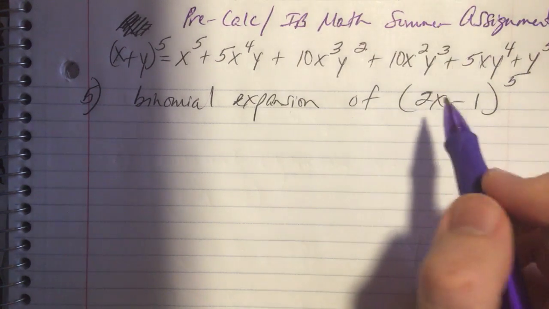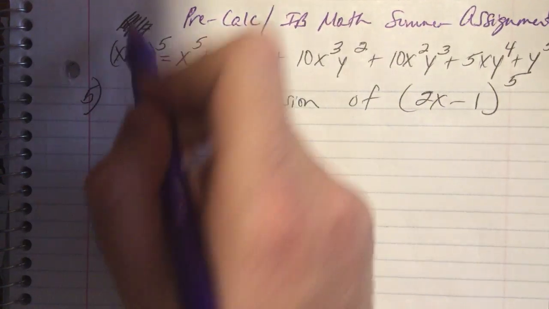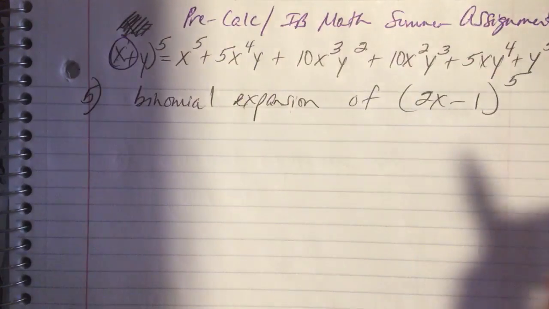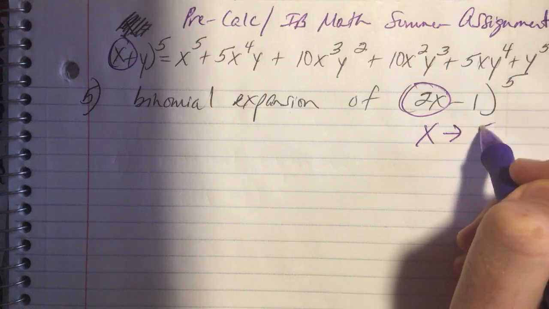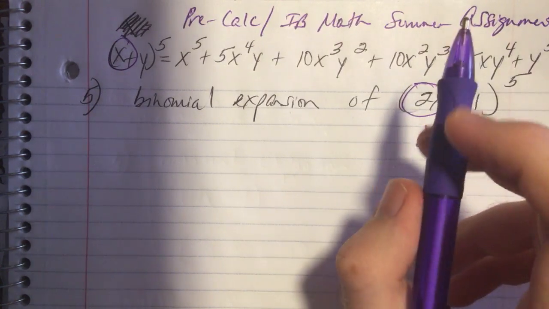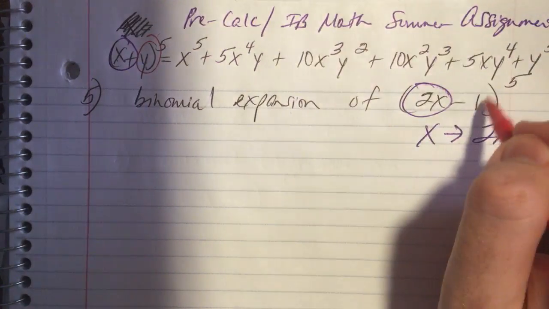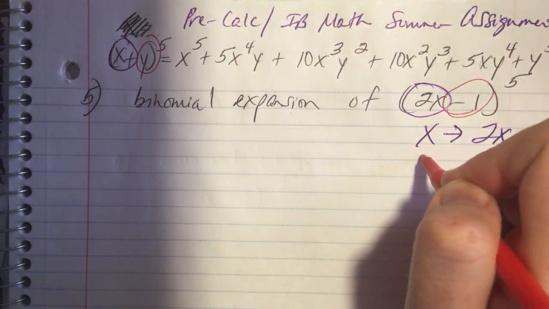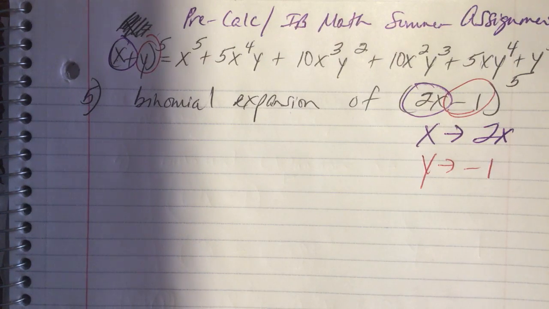What we're going to do here is we're going to treat 2x as the x term, so that beginning part of the binomial would be treated as the 2x. So wherever we see an x, we're going to substitute a 2x. In the same way, we have the y, which is the second piece of this binomial, which would be the negative 1. So we're going to trade out the y to be a negative 1. We're going to make those substitutions into the original setup.